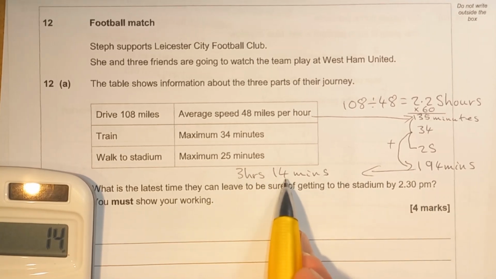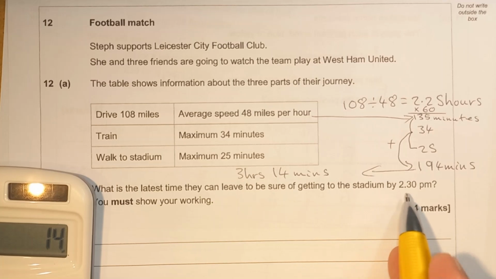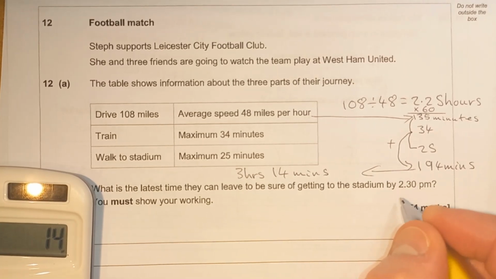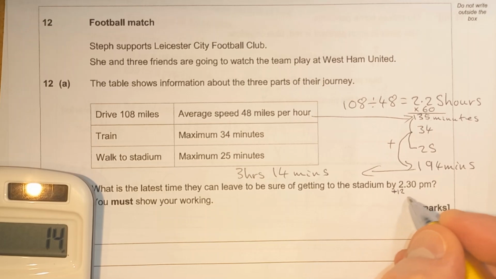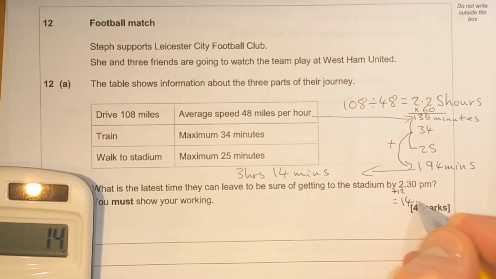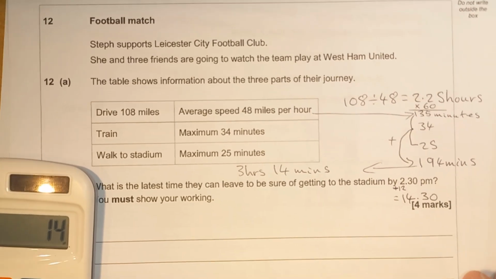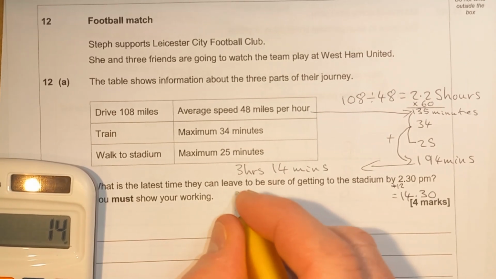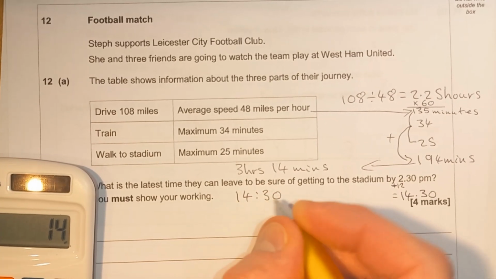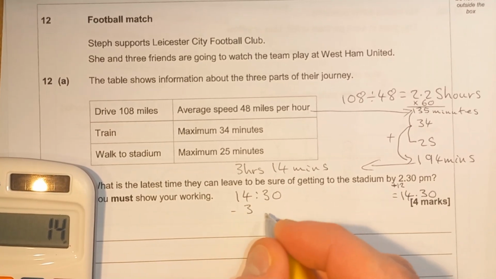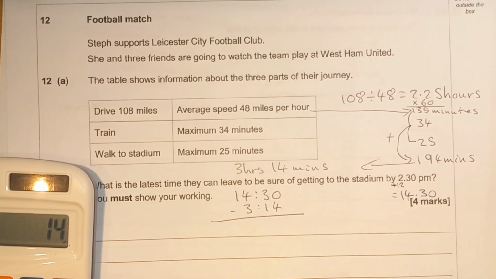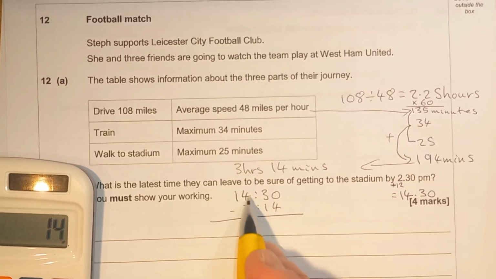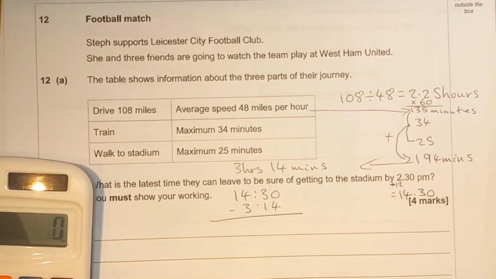Okay, so if we want to get to the stadium by 2:30, we want to take off 3 hours and 14 minutes. Well, 3 is more than 2, so what I'm going to do is turn this into a 24-hour clock. So I'm going to add 12 hours onto it, because this is in the afternoon. So if I add 12 hours, this is going to give me 14:30. Okay, the reason for writing the time as 14:30 is so that when I take off 3 hours and 14 minutes, I'm not going to have any sort of negative numbers or anything funny there.